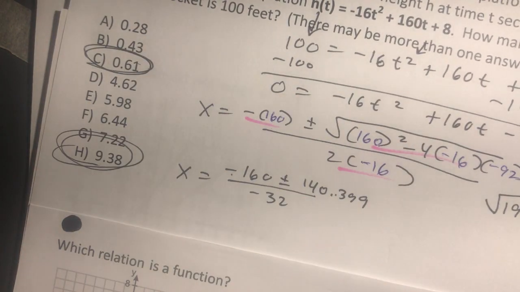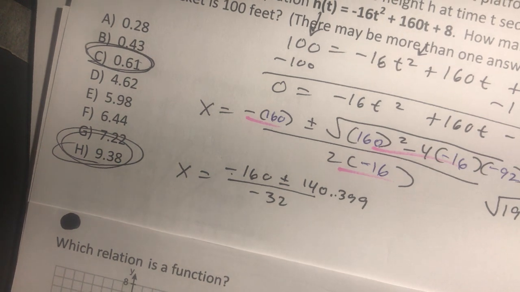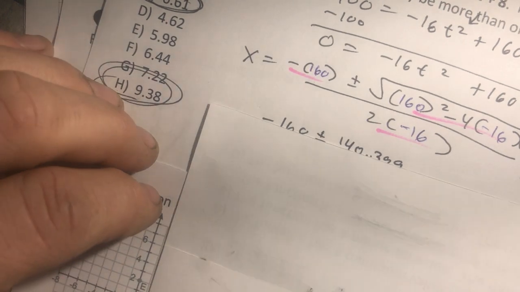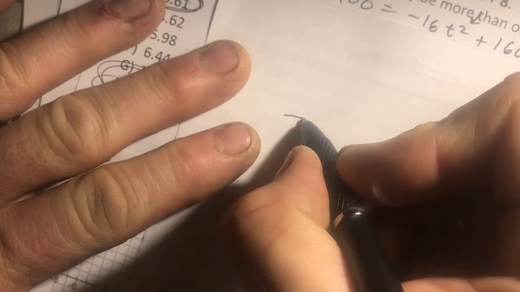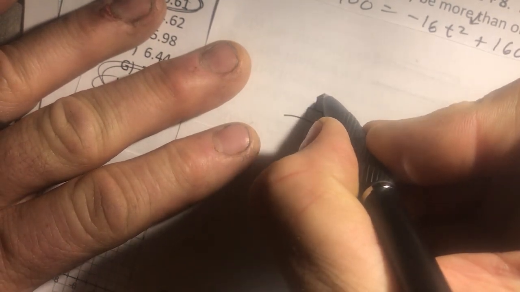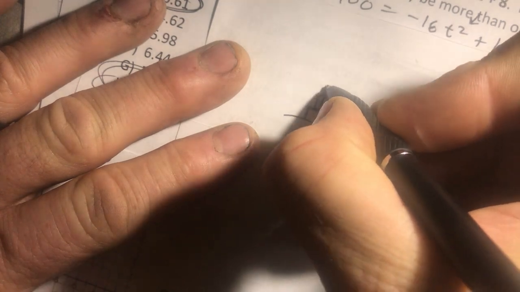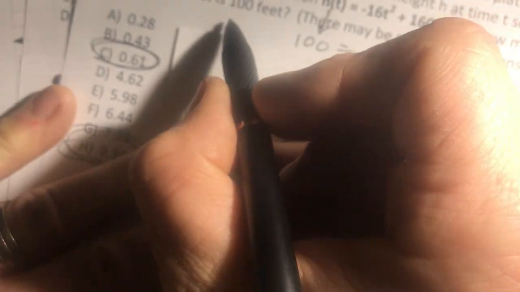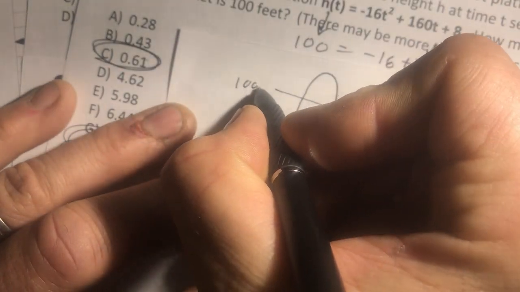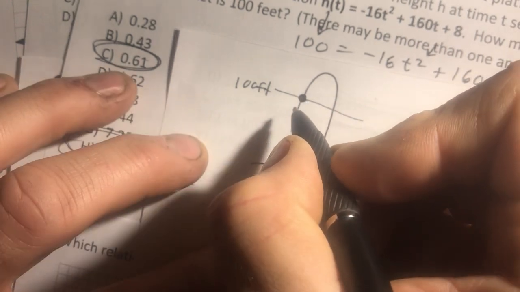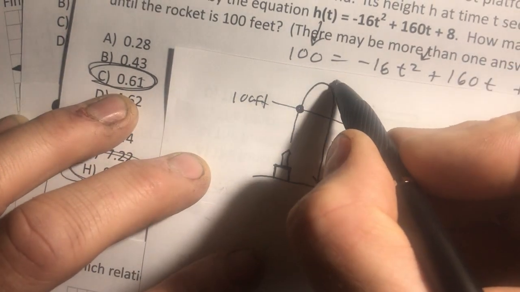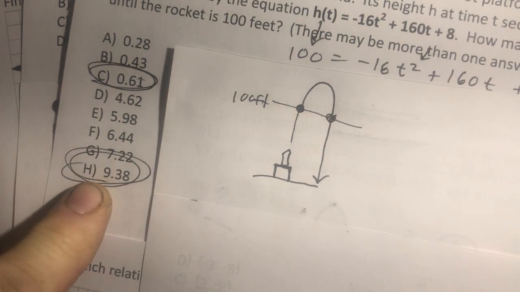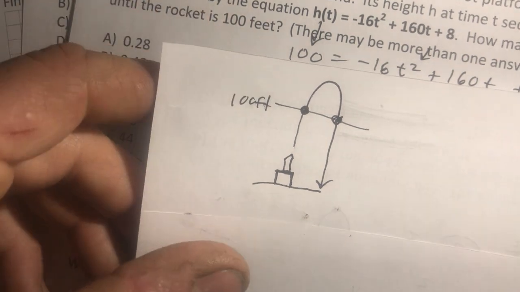So there's 2 answers on this. Why is there 2 answers? Well, here's why. See, this rocket is being launched from this platform. Here's the rocket right here, on this little platform. It's going to go up, come back down and hit the ground. Now the question is, when is this thing 100 feet? Well, here's 100 feet right here. So it's going to hit it right there at 0.61 seconds. And it's going to keep going, but then it's going to start coming down. It's going to hit 100 feet right there again at 9.38 seconds. And that's why there's 2 answers. Okay.